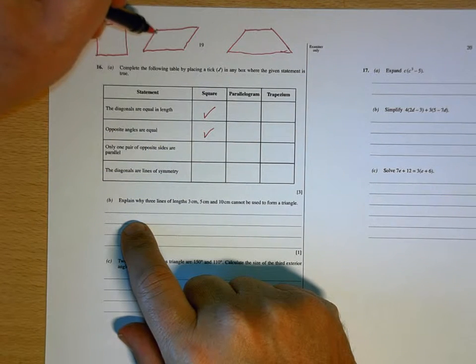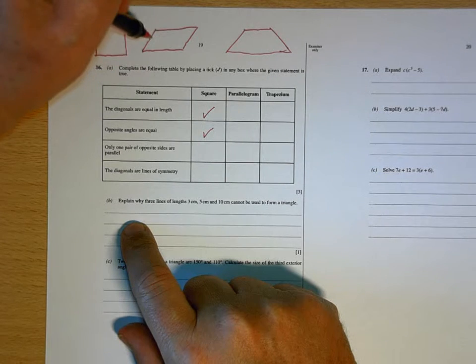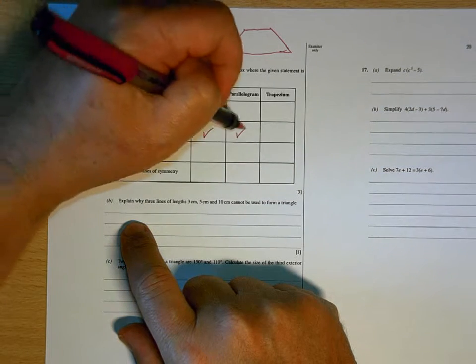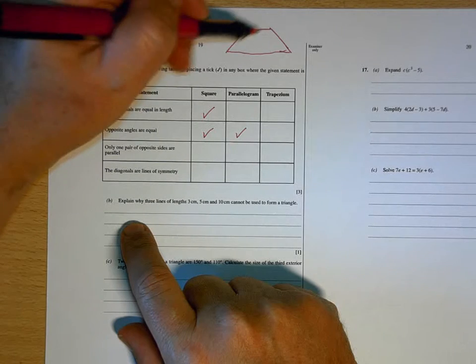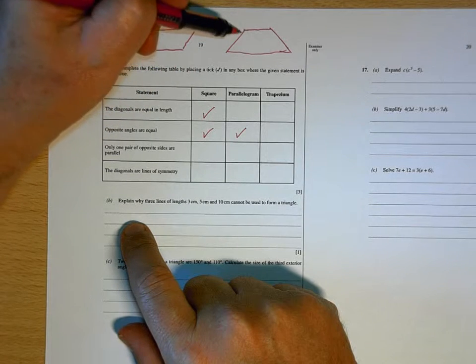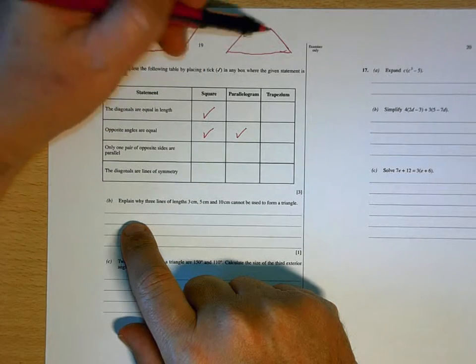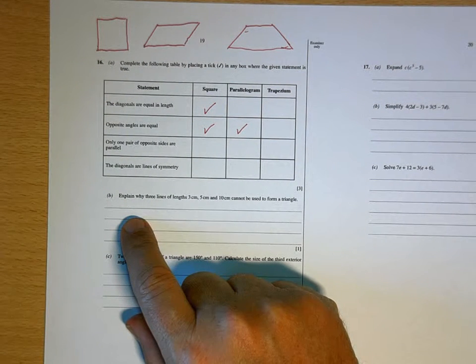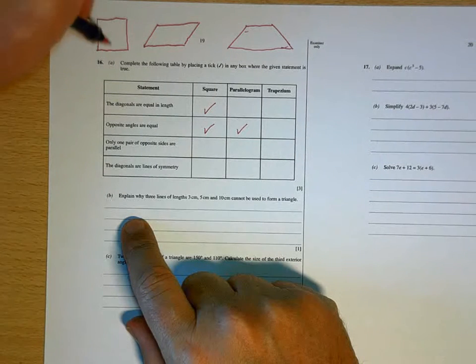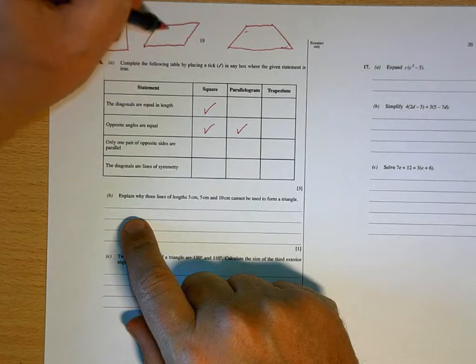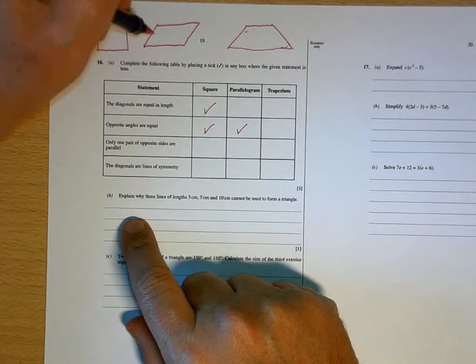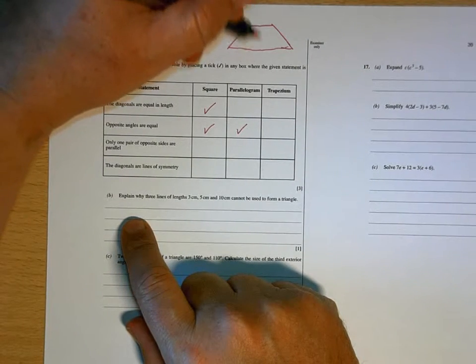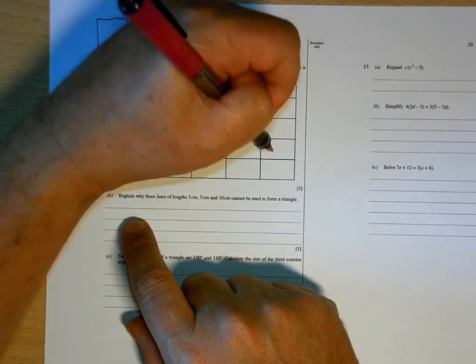And they're equal in a parallelogram. That one there is equal to that one there, and that one there is equal to that one there. But they're not the same in a trapezium. You can see there that that is obtuse, that's acute, and so forth. Only 1 pair of opposite sides are parallel. Well, there are 2 pairs of opposite sides that are parallel. There, those are parallel, and those are parallel. Here, only 1 pair are parallel.